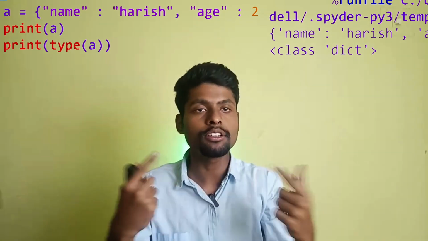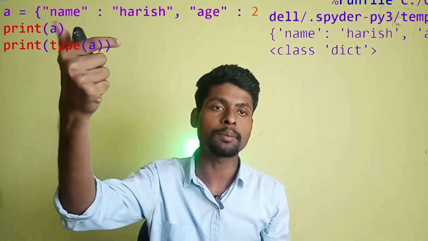Hope I am clear. Now let's understand how our dictionary is stored in the backend, how our Python interpreter executes our dictionary program in the backend.